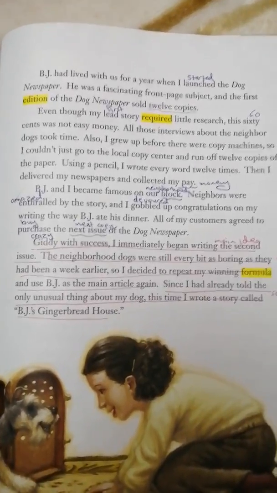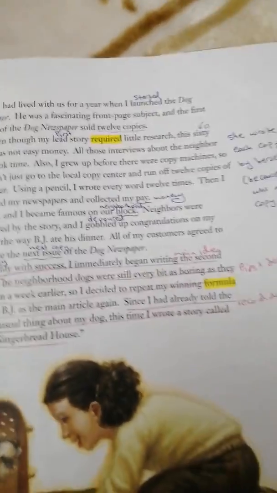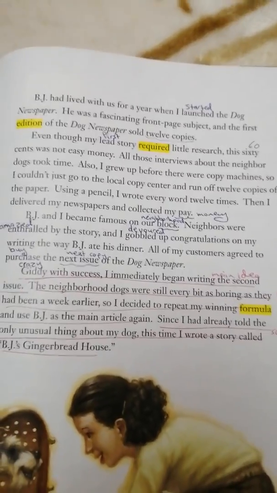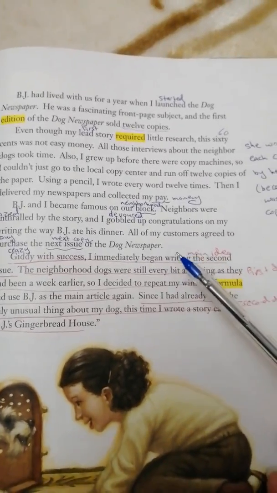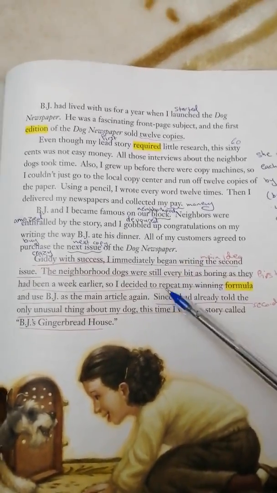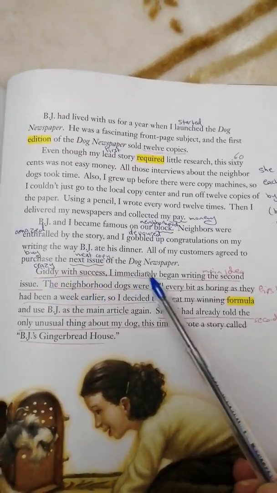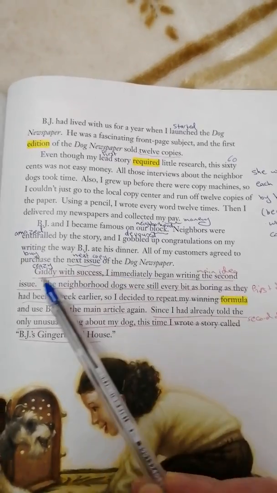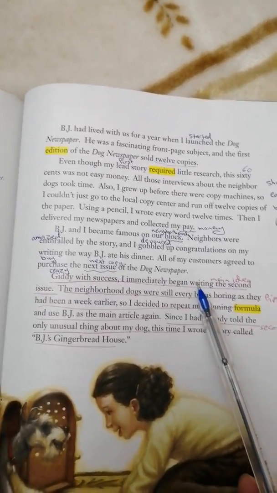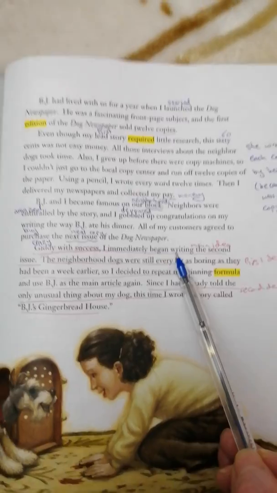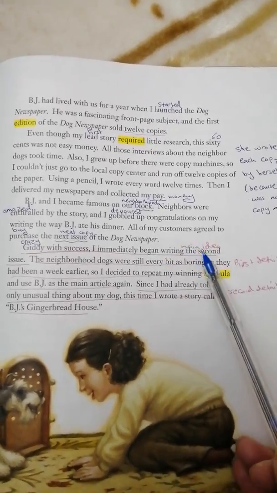Now, before we continue reading and see what this story is and what the details in it are, let's identify the main idea and details in this paragraph. The main idea is: giddy with success, I immediately began writing the second issue. This is the main sentence in this paragraph. Now, what are the details that support this main idea?